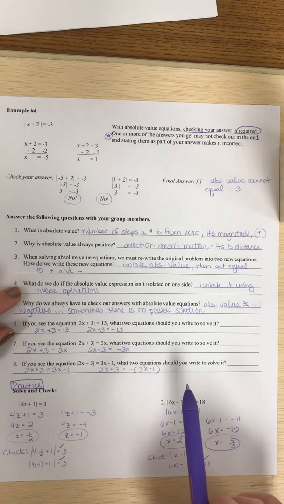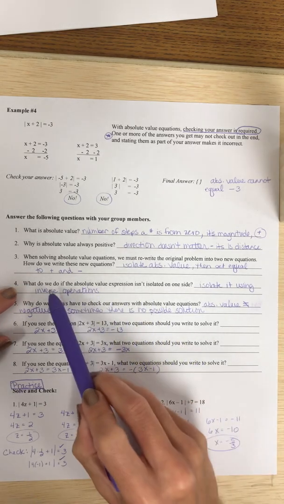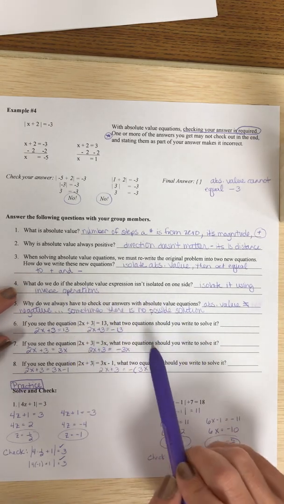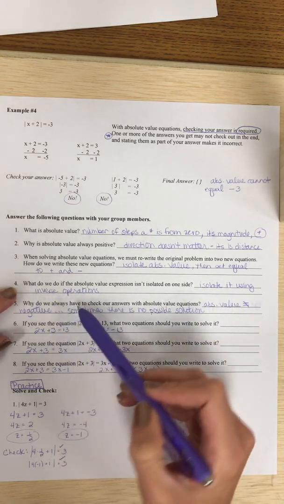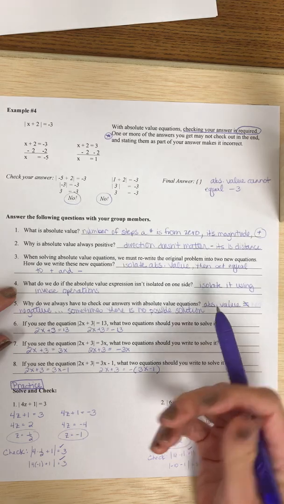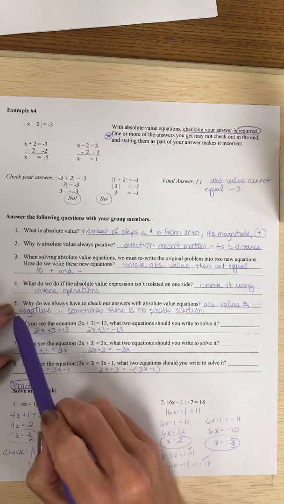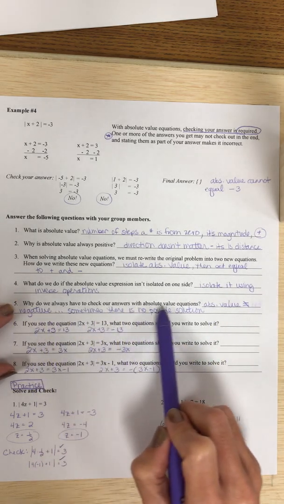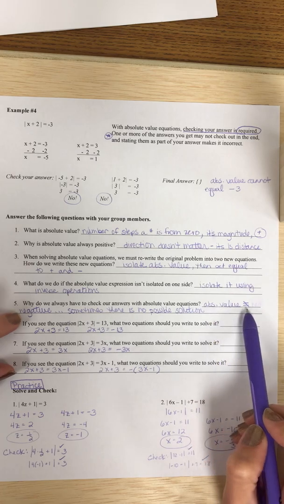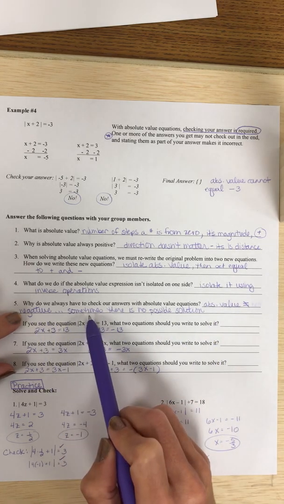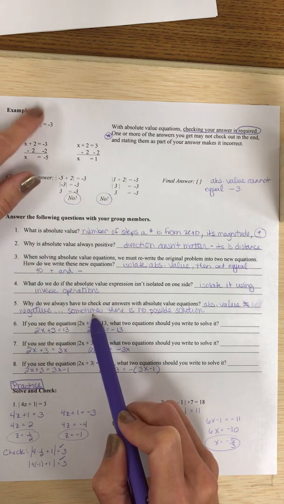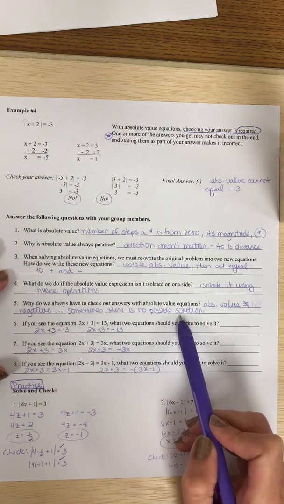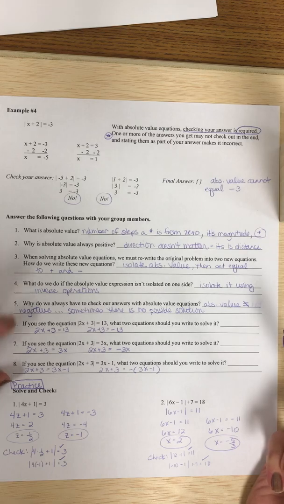Number 4, what do we do if the absolute value isn't isolated on one side? We isolate it using inverse operations. So if it's adding, we subtract. If it's multiplying, we divide. Number 5, why do we always have to check our answers? Absolute value cannot be negative, and sometimes the problem will have an absolute value be negative, like in example number 4, and then there's no possible solution.